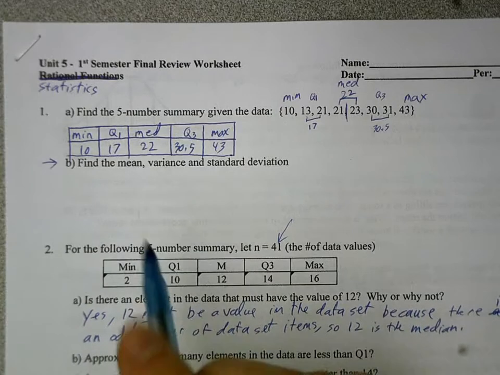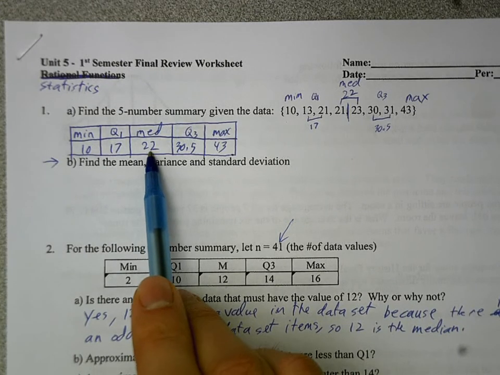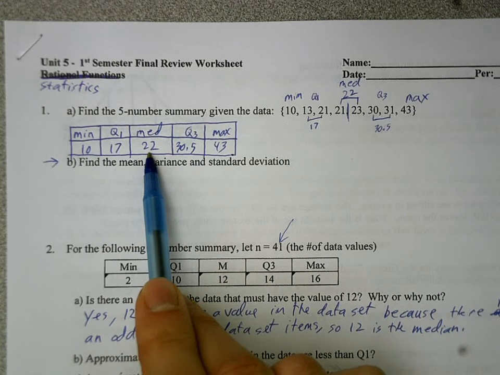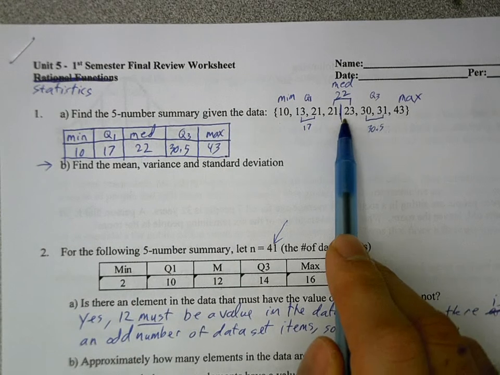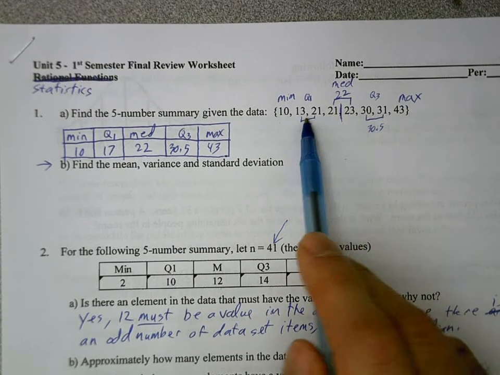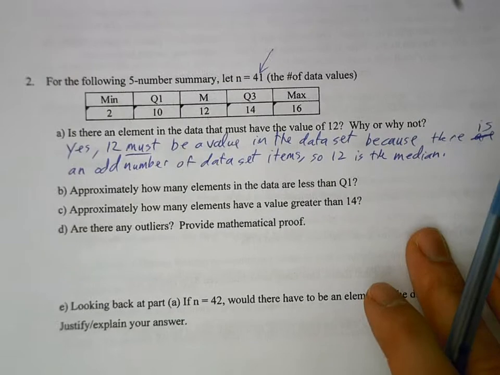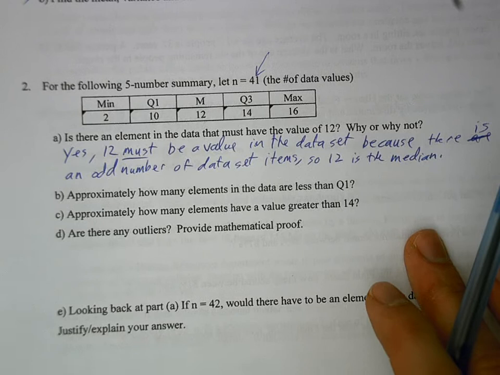Does everybody understand how that works with this one? If you look back up here, 22, is 22 in my data set? No, I have 21 and 23. 22 is the average of those two. The reason that happened was because there was an even number here. Here, there's an odd number, so that 12 is directly in the middle.